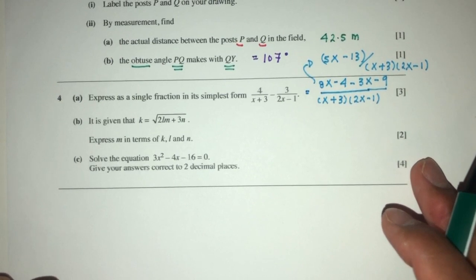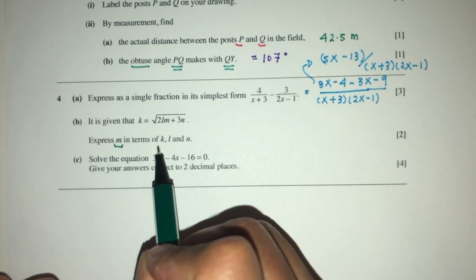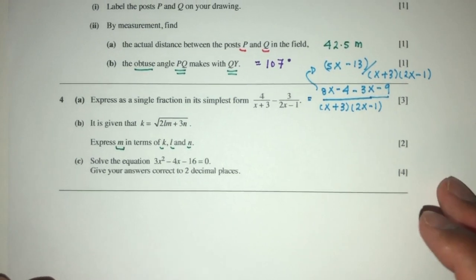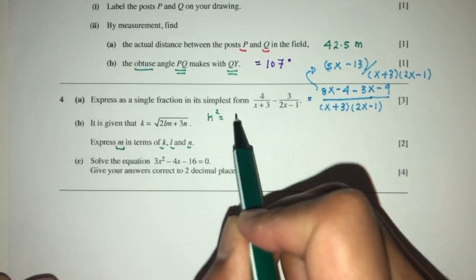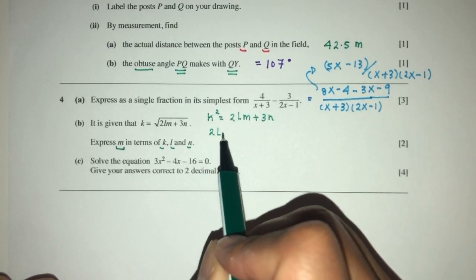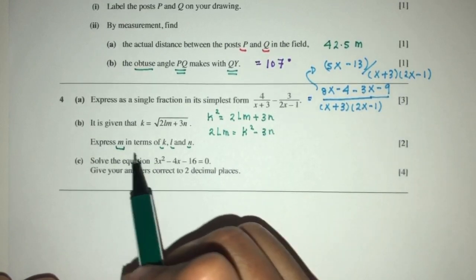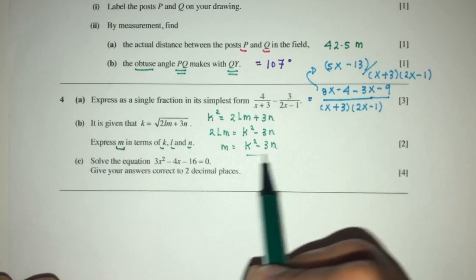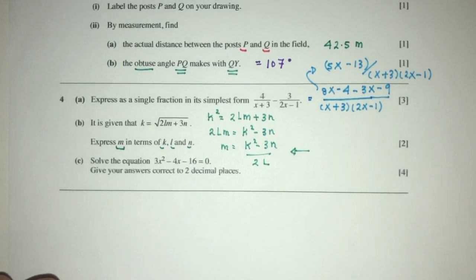Now for part B, it is given that k is equal to this. Express m in terms of k, l, n. So we have to make m become the subject of formula. First things first, we have to send this over here. That will become k squared equals 2lm plus 3n. Then we have 2lm becomes k squared minus 3n. Then we have m will finally be (k squared minus 3n) divided by 2l. This is m as the subject of the formula.